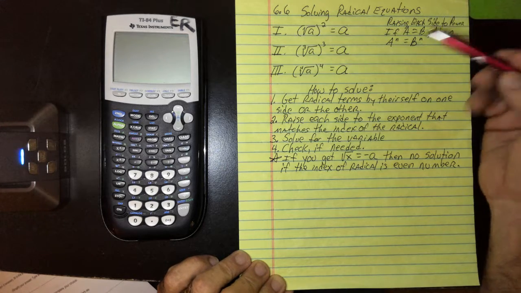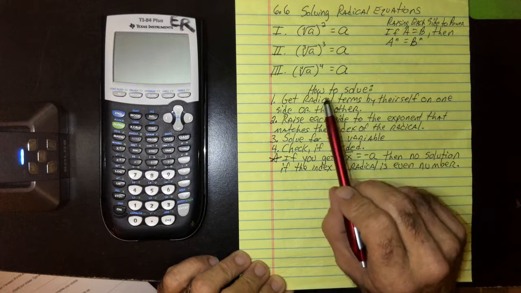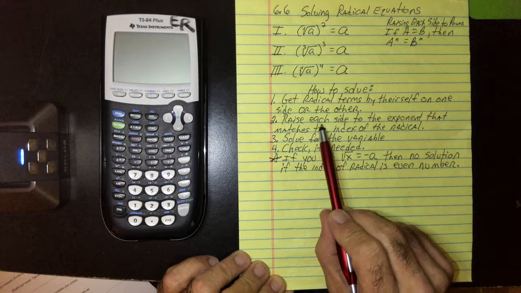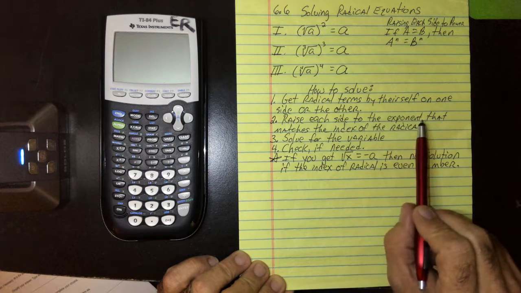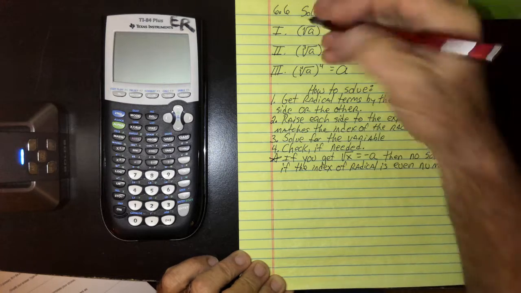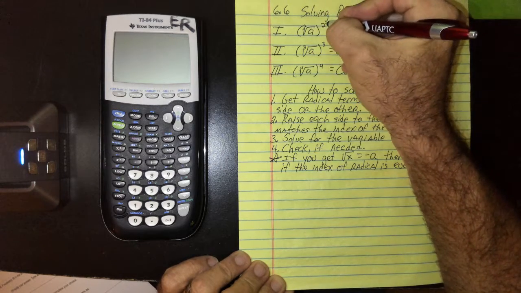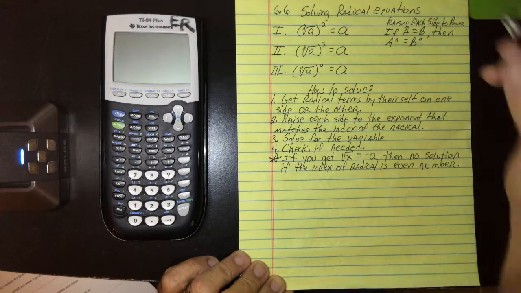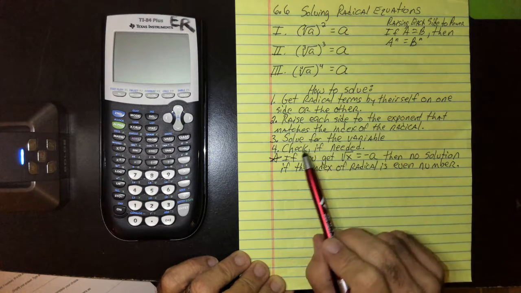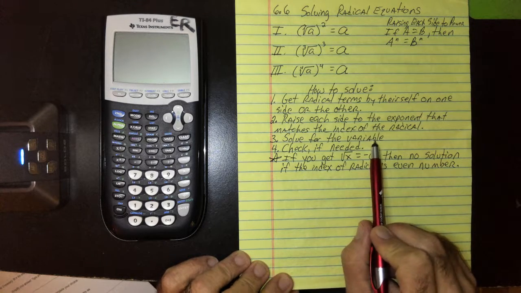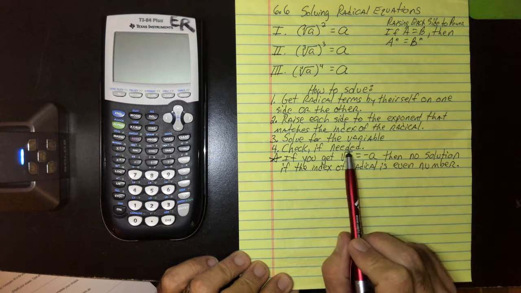Now, how to solve. First thing we'll do is get the radical term on one side by itself. Then I'll raise each side to an exponent that matches the index of the radical. So if it's a 2, I'll raise it to the second power. If it's a 3, I'll raise each side to the third power, and so on. Once I've done that, the radicals will be gone, so I'll solve for the variable. Once I solve for the variable, I will check my answers if needed.